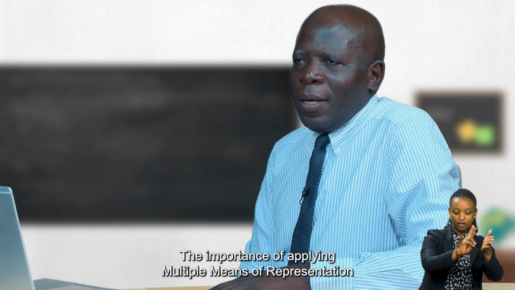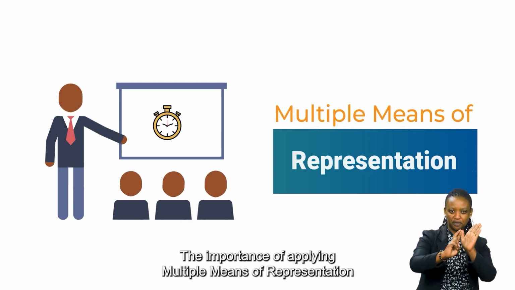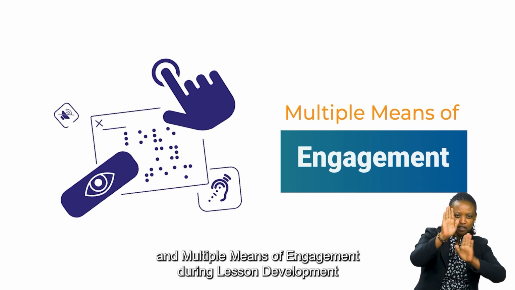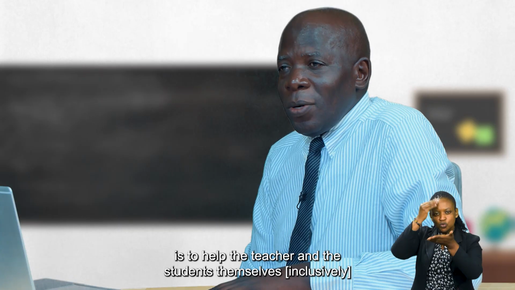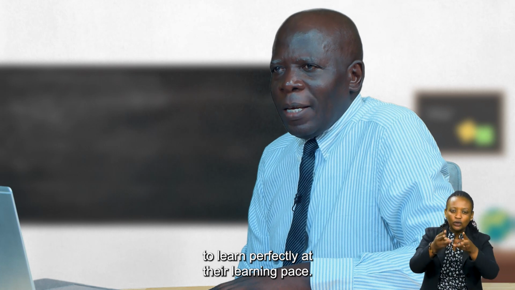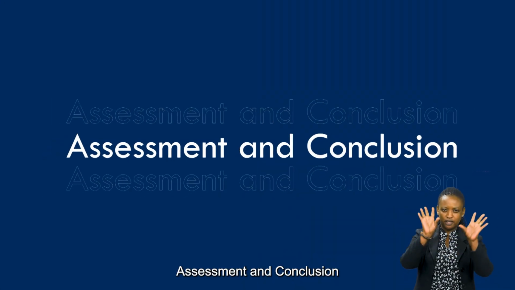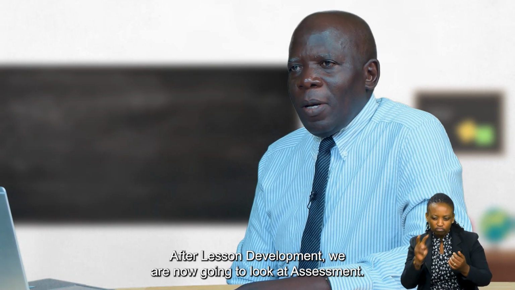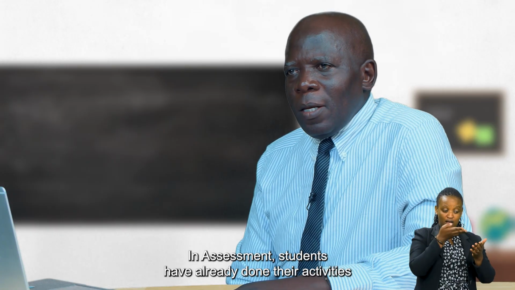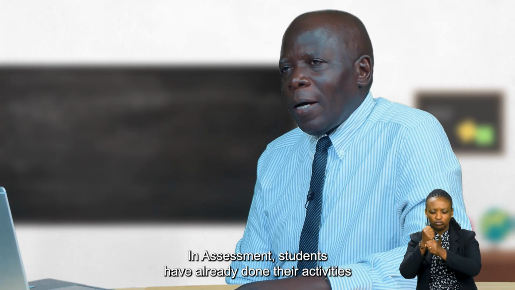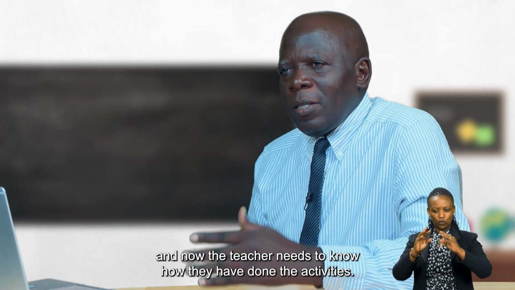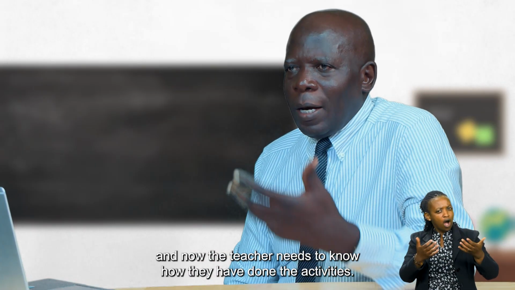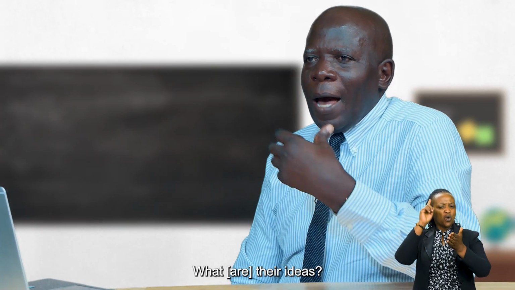The importance of applying multiple means of representation and multiple means of engagement during lesson development is to help the teacher and the students themselves inclusively to learn perfectly at their learning pace. Assessment and conclusion. After lesson development, we are now going to look at assessment. In assessment, students have already done their activities, and now the teacher needs to know how they have done the activities. What are their ideas?